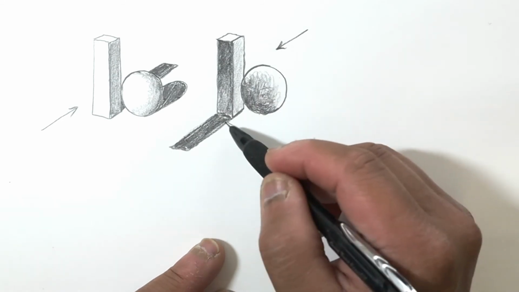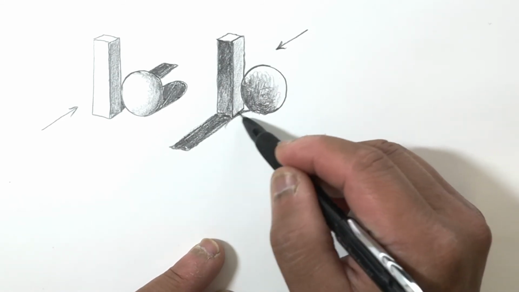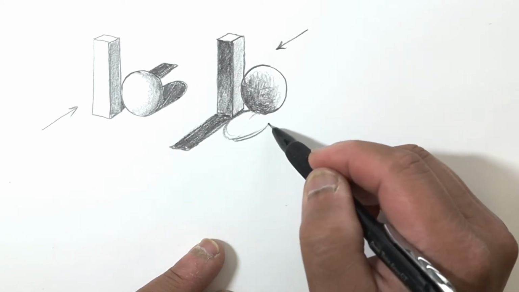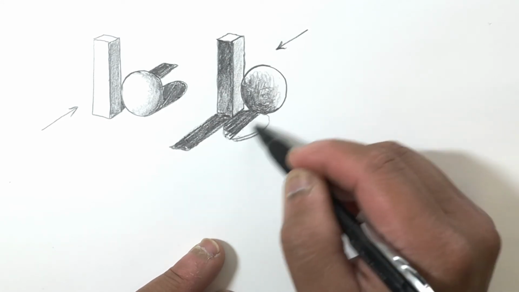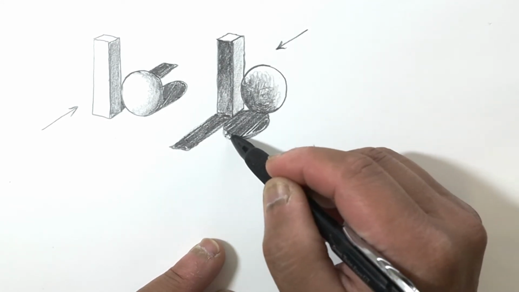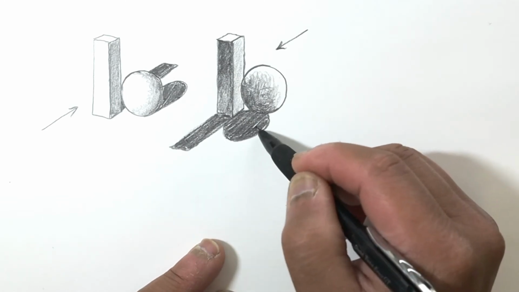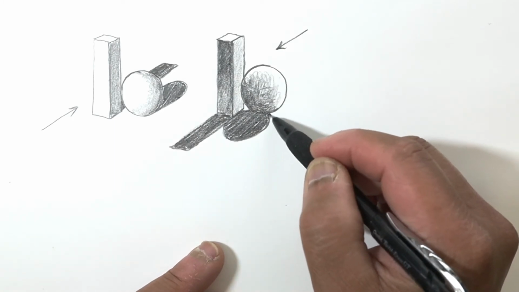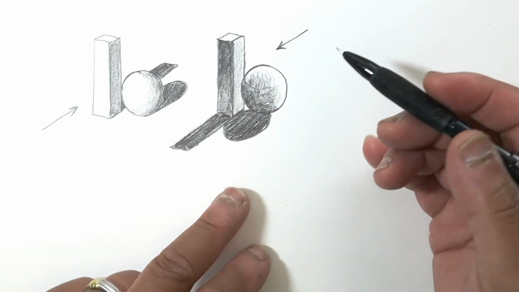And the ball, the sphere, its cast shadow goes back this way as well. So let's shade that in. And these cast shadows help to ground the objects so that they don't look like they're just floating. You can tell right here that the ball and our prism are sitting on a surface.